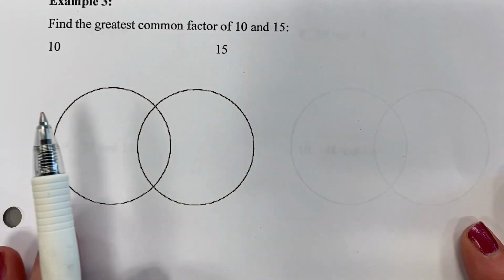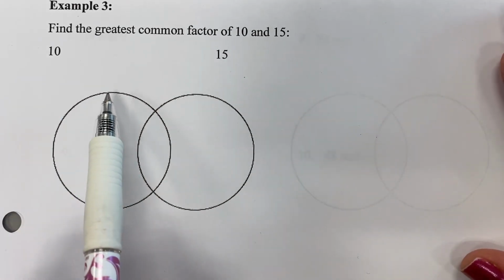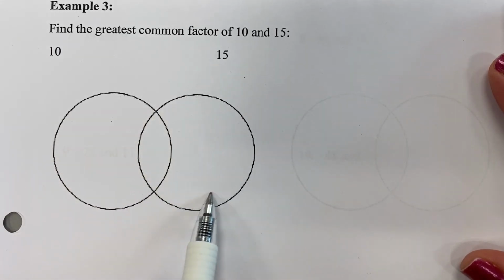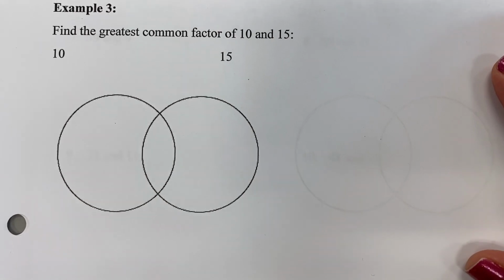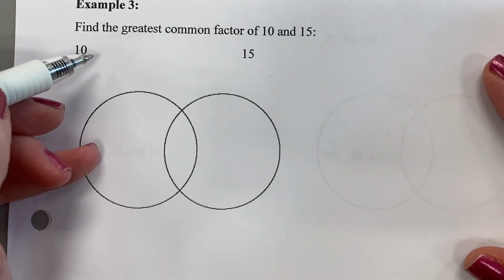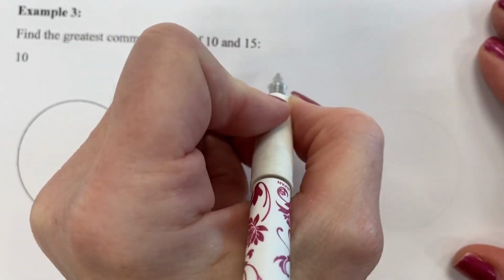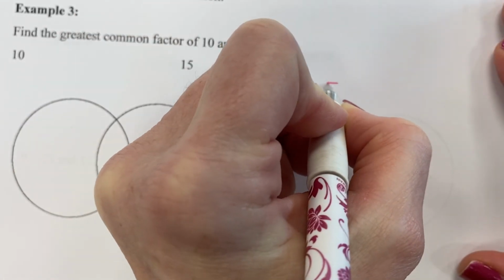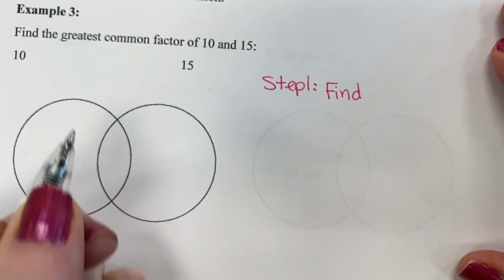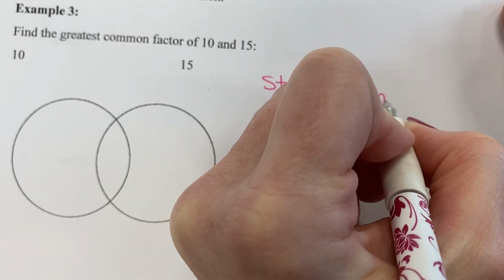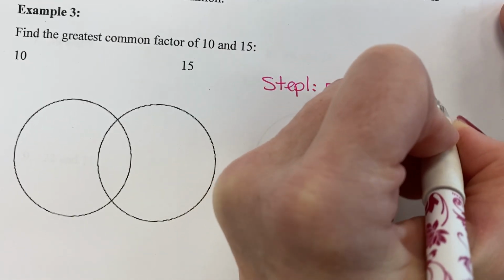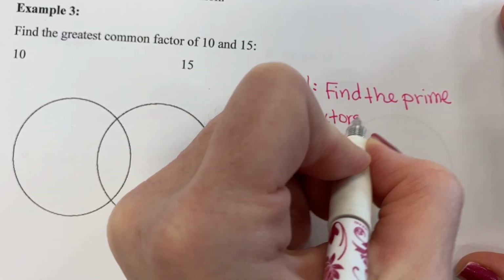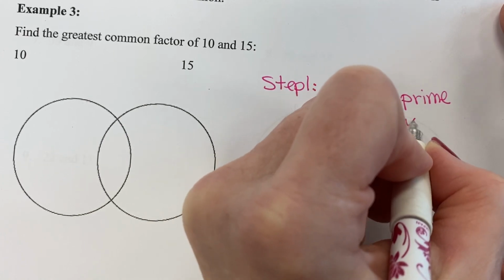So here's how I do it. First, you see this sort of Venn diagram. You have a circle and then another circle that overlaps the first circle. So here's what we're going to do. Step 1, we're going to find the prime factors of each number, which we just learned how to do.